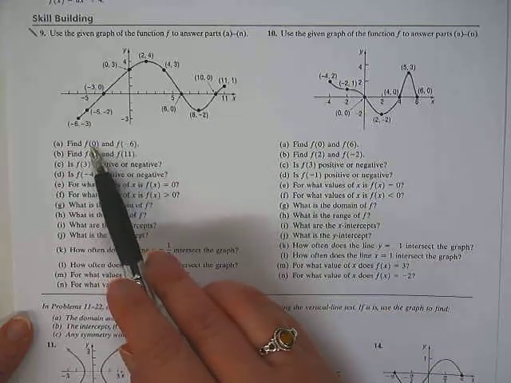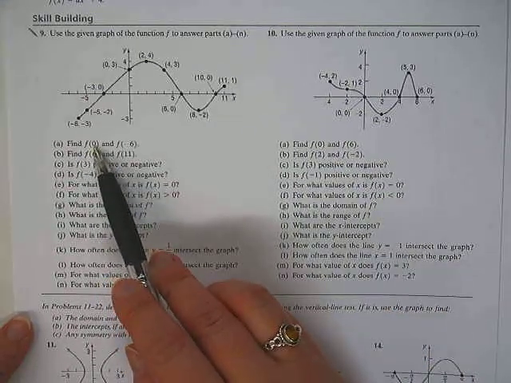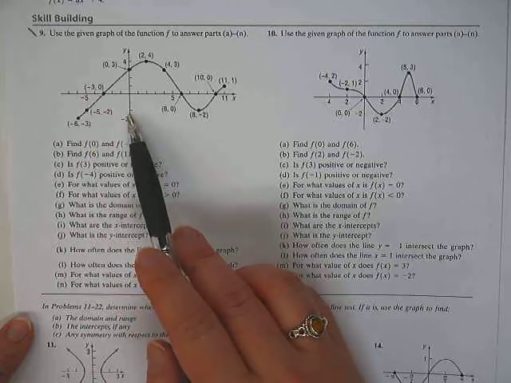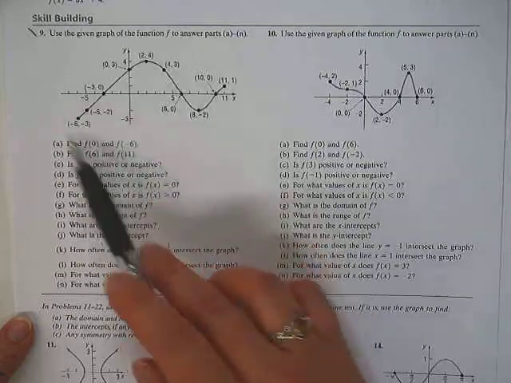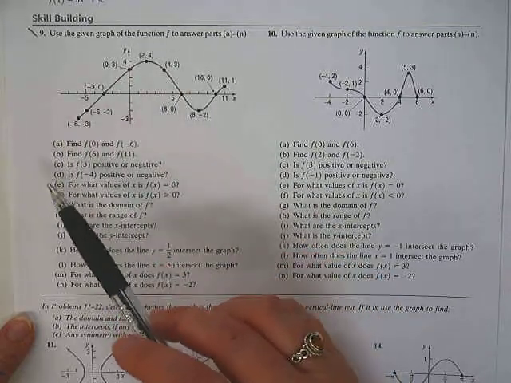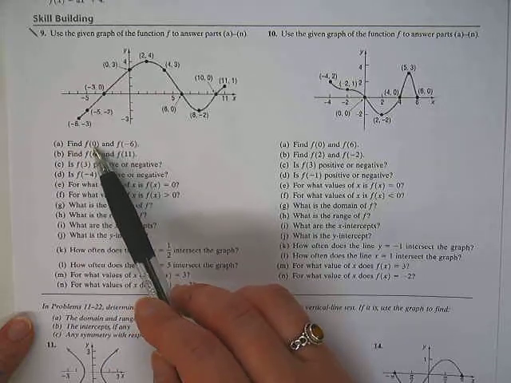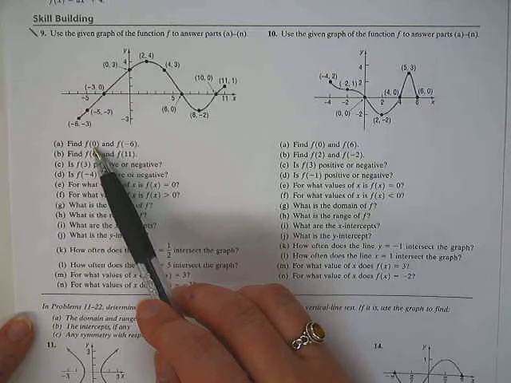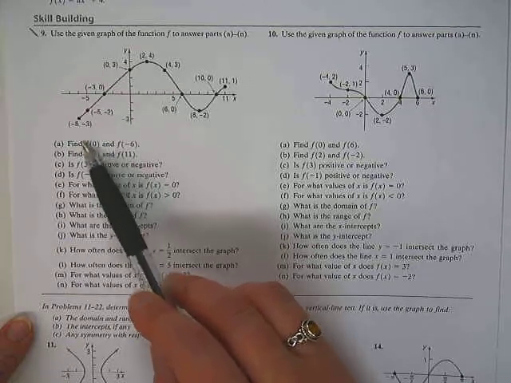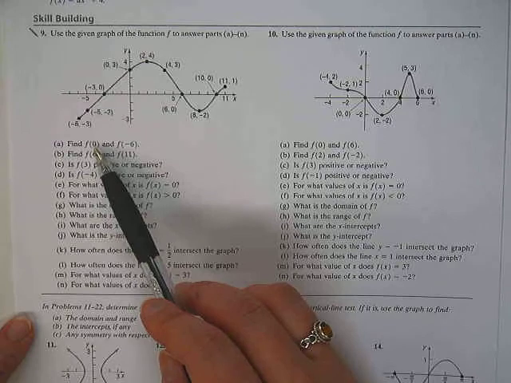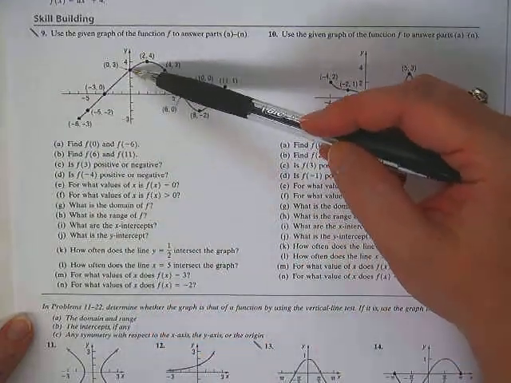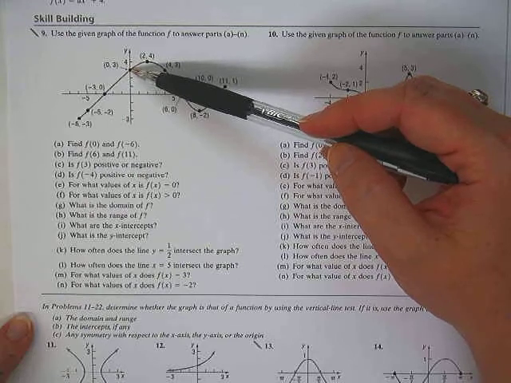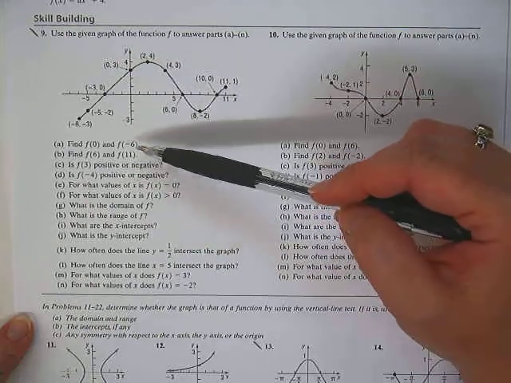If it says find f of 0, what does that mean you're going to do? There's no equation to plug anything into. All you have is a graph. No plugging. What does the number in the parentheses mean? X. What does the number you're finding when you're finding f of 0 mean? You're finding the y value. So we look at where x equals 0 on the graph and find the y value. So what's the answer? 3.